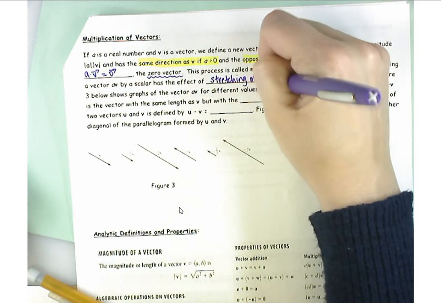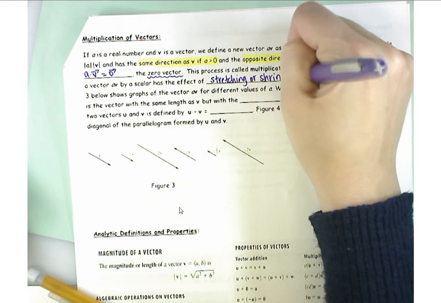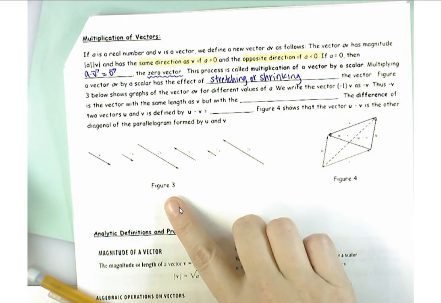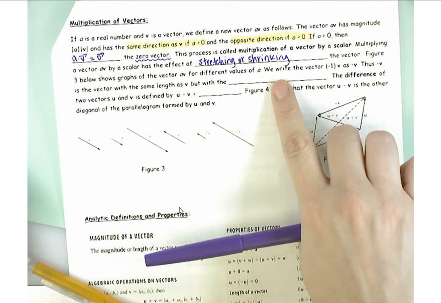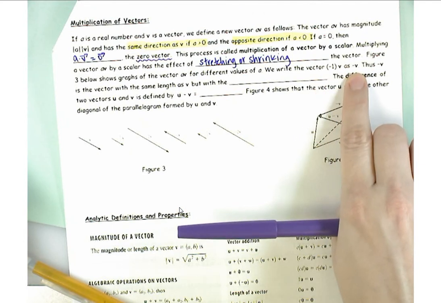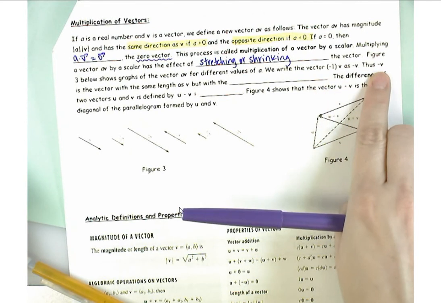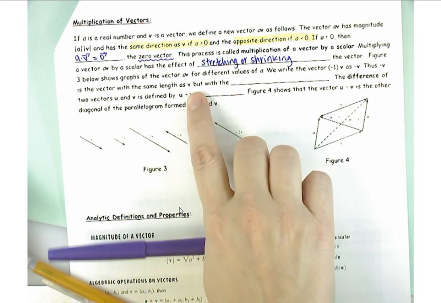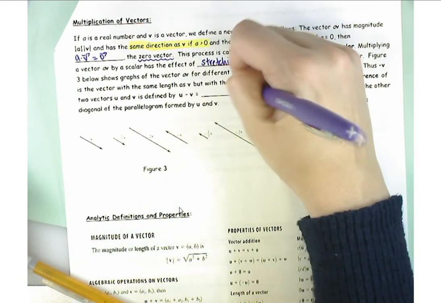Figure 3 shows the graph of the vectors for different values of a. One thing you can notice is that you would write the vector -1 times v as the opposite of v. Negative v is the vector with the same length as v, but with the opposite direction.